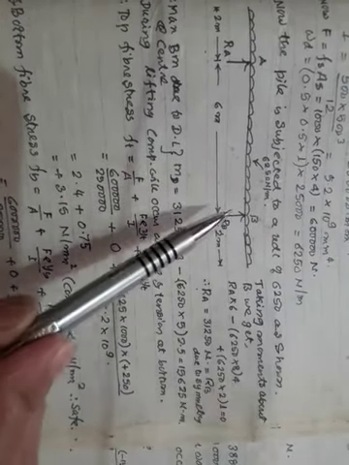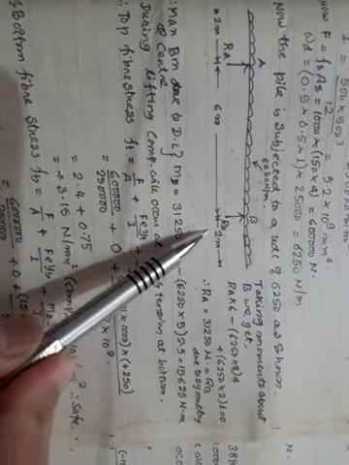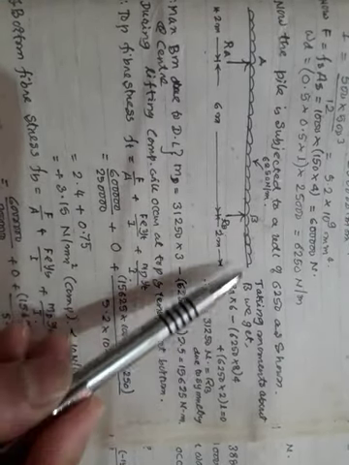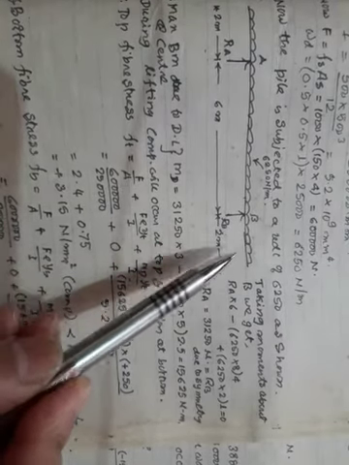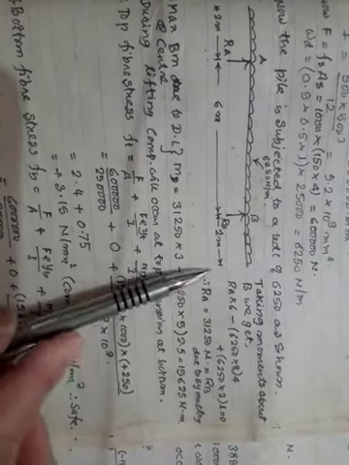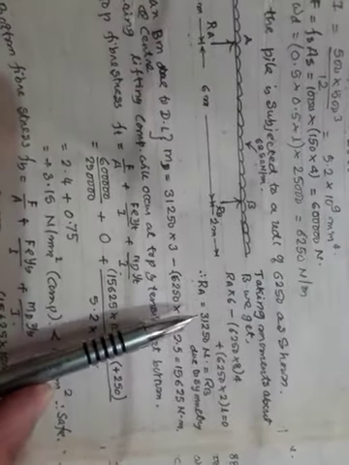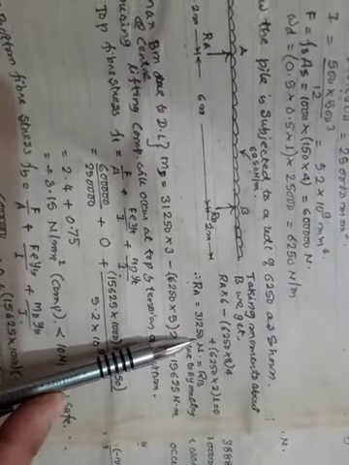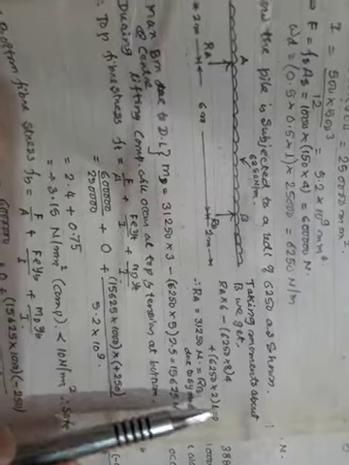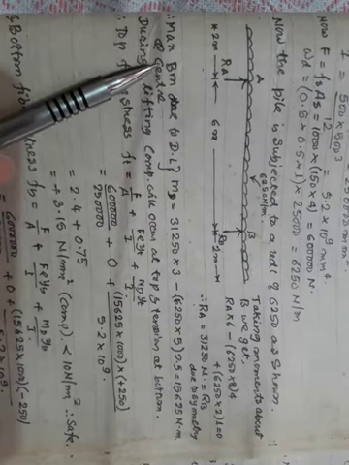Now coming to this load, it creates a clockwise moment about this point, so it is plus 6250 into 2 into 1 lever arm. Everything I should equate to 0. The only unknown, RA, can now be easily calculated. RA works out to be 31250 newtons, and this itself I can call RB, due to symmetry.